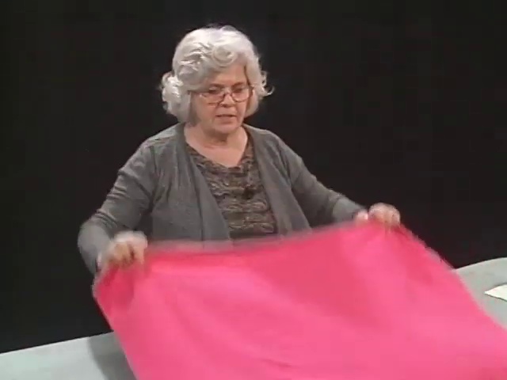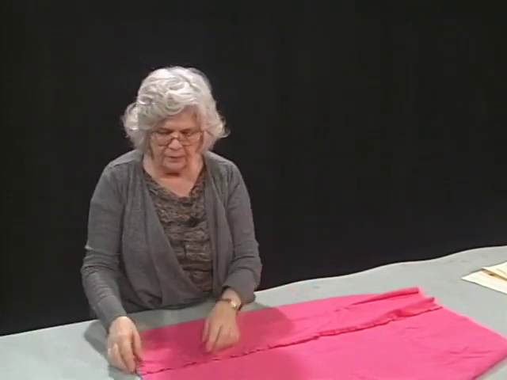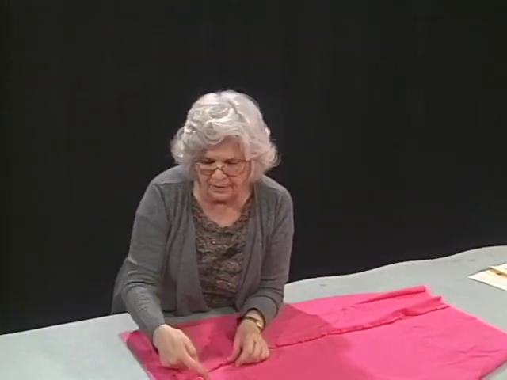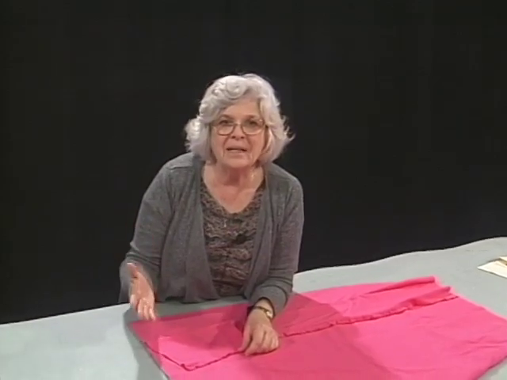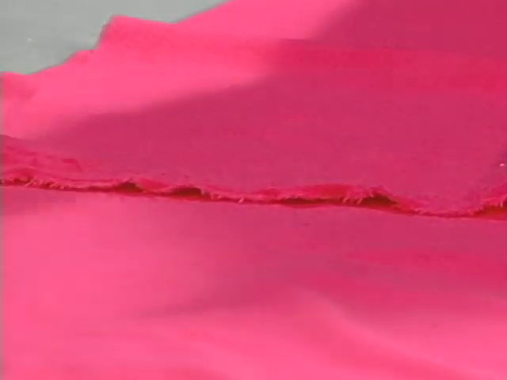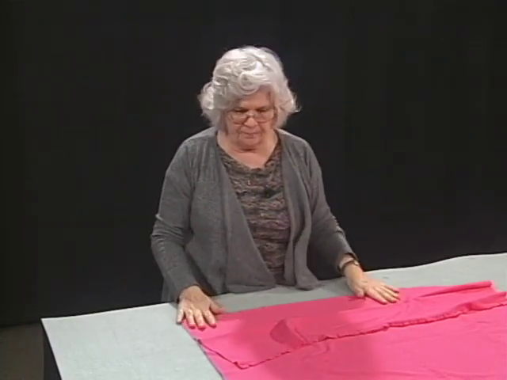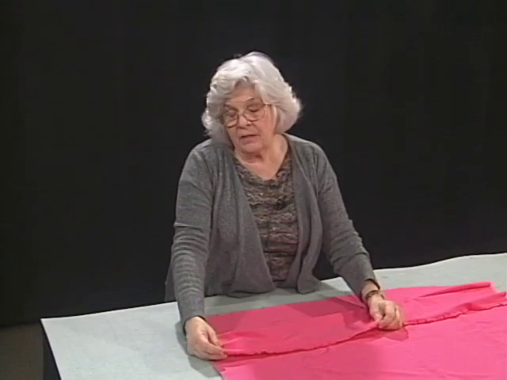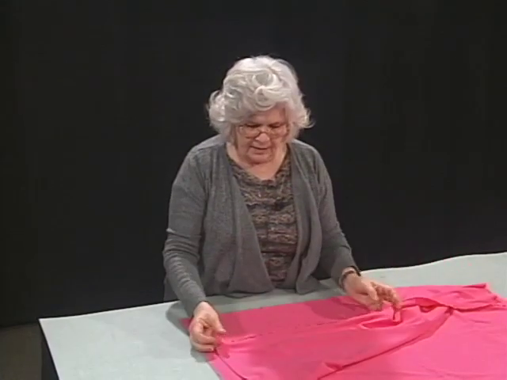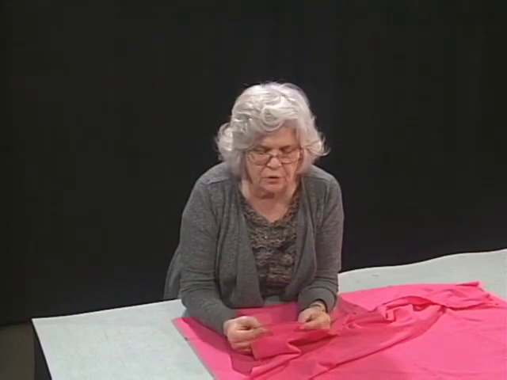But if we look at this piece of knit, cotton knit interlock, both sides look exactly the same. They look like knits on both sides rather than a knit and a purl. And that's because the knit stitches, the loops, are alternating between two sets of needles when it's knit, so it's knit with two face sides. And that means we can use either side.